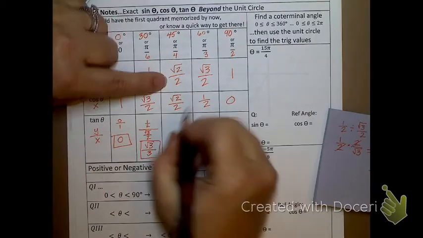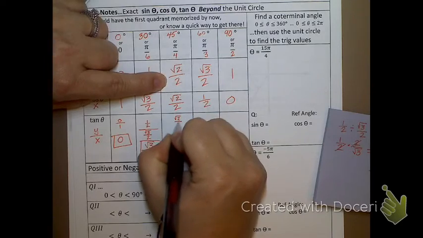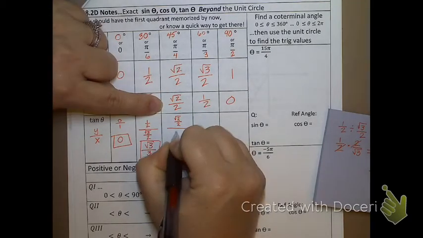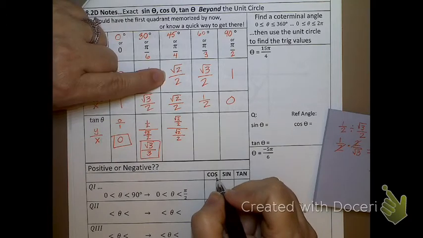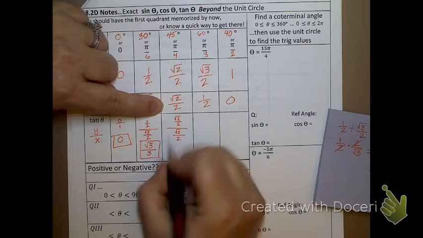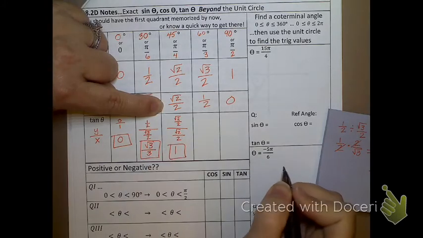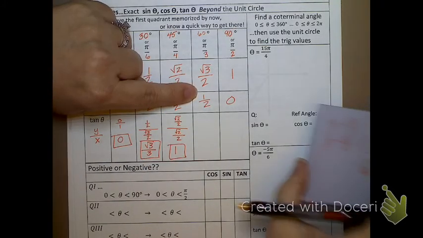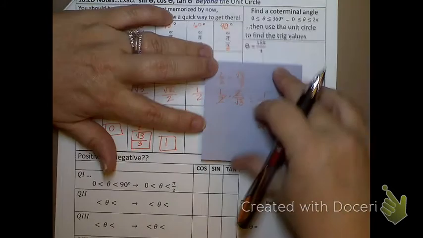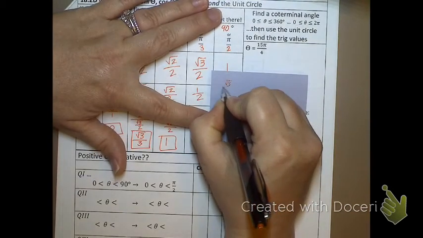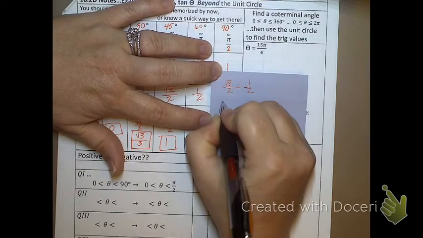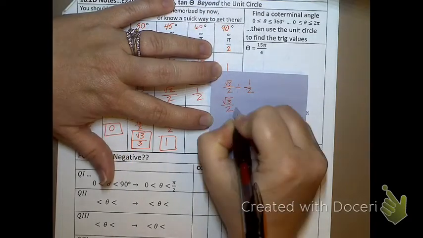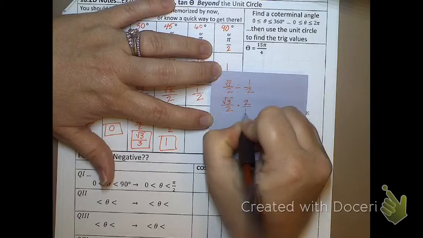Okay. What is radical 2 over 2 over radical 2 over 2? Something over itself is... What about radical 3 over 2 over 1/2? Get a clean post-it for that one. Radical 3 over 2 divided by 1/2. That would be radical 3 over 2 times 2 over 1.